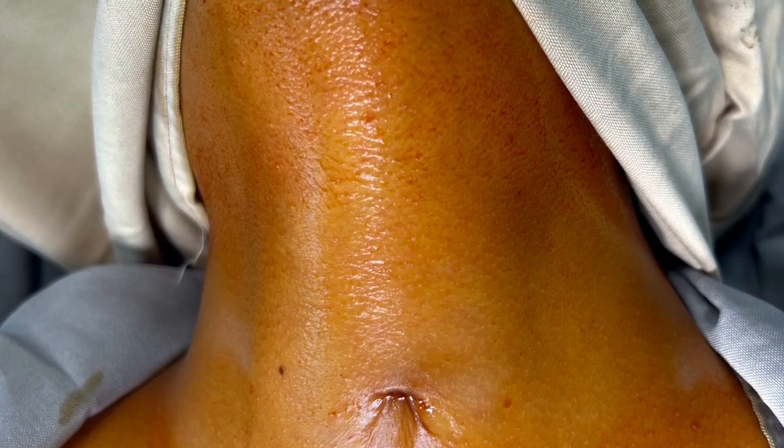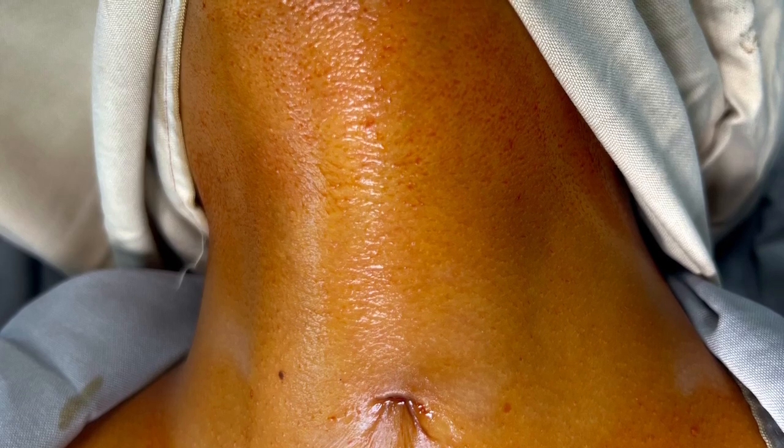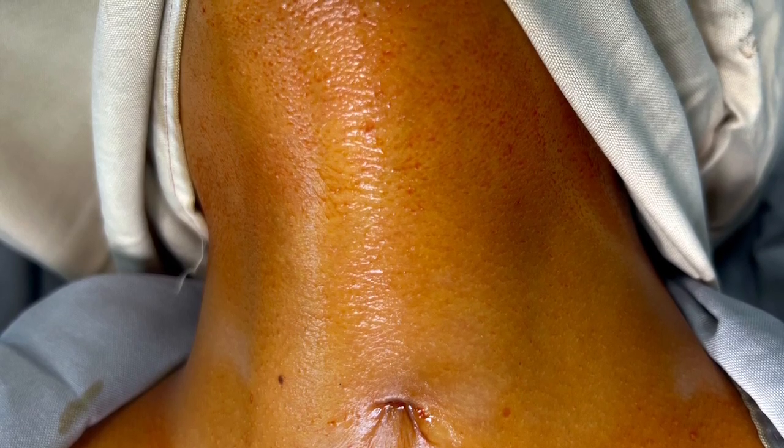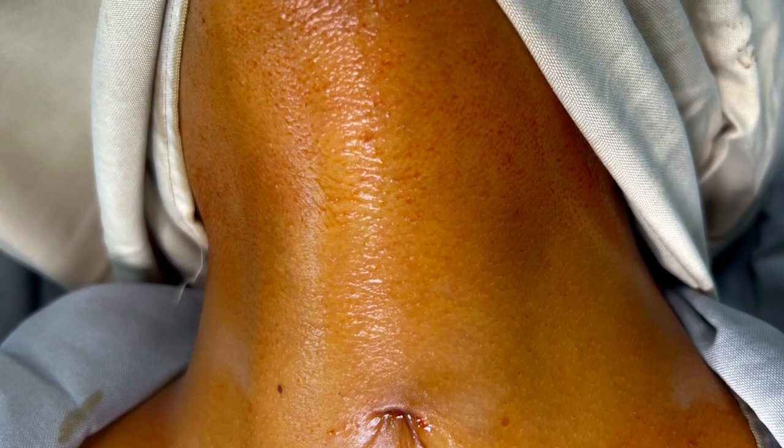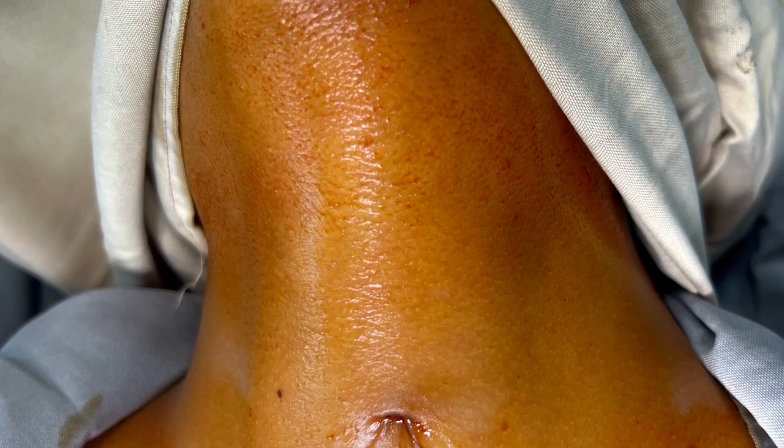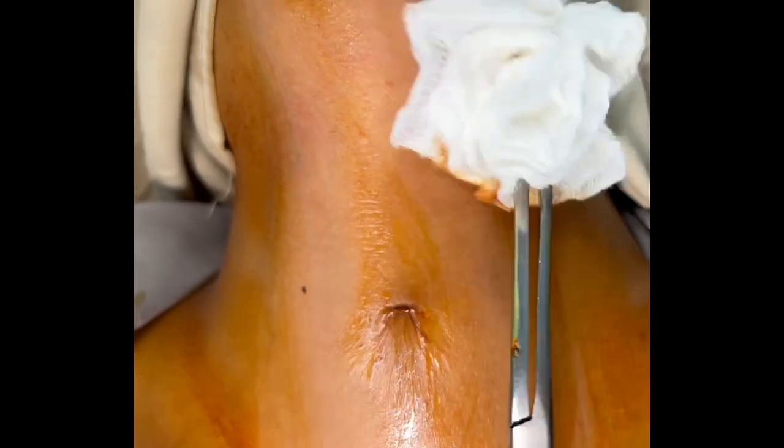cricoid cartilage. Then I plan to cosmetically remove this scar as well as do the proper surgery in this case. There is moderate movement on protrusion of the tongue and with swallowing because of previous surgery scarring.